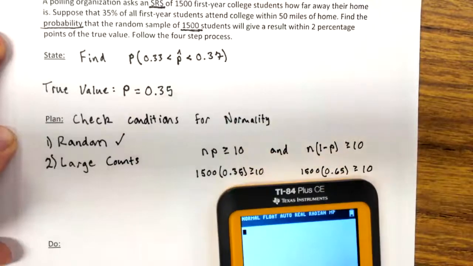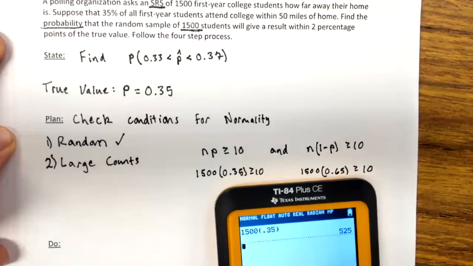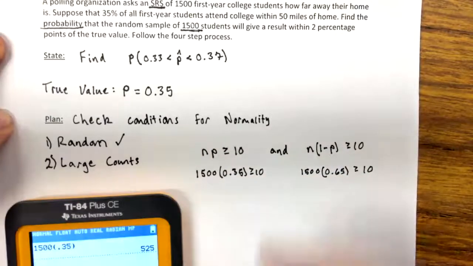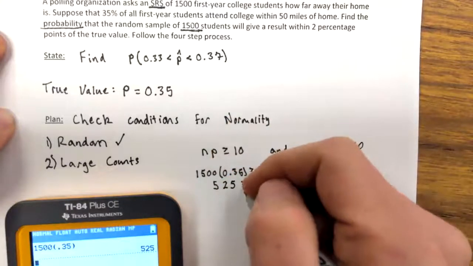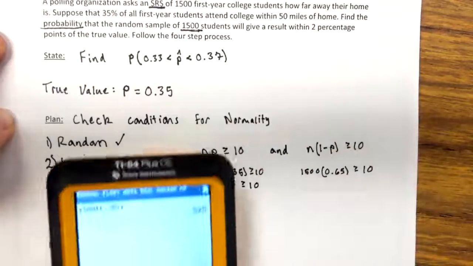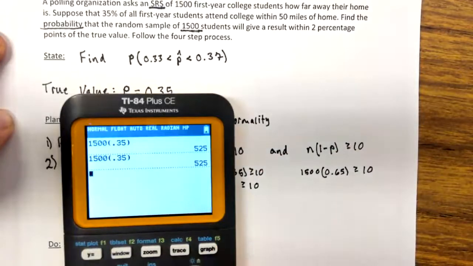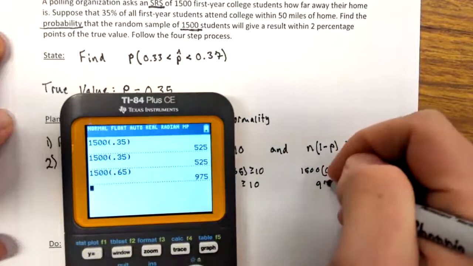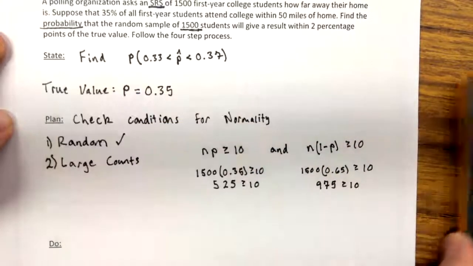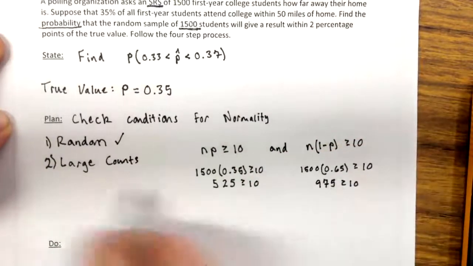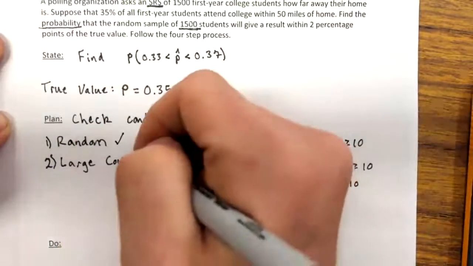I think it is already clear, but 1,500 times 0.35, we get 525. That is plenty of successes. Now we will check the number of failures, which is just 1,500 times 0.65, and we have 975. 975 is absolutely greater than or equal to 10. So we have enough successes, we have enough failures, we now pass the large counts condition.